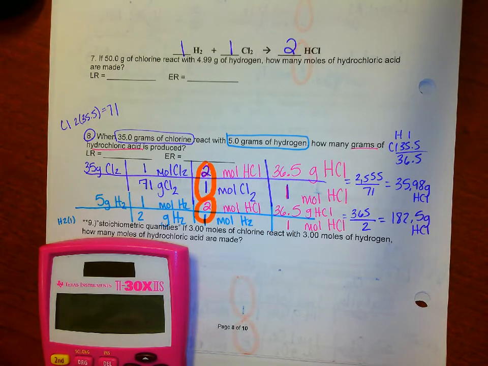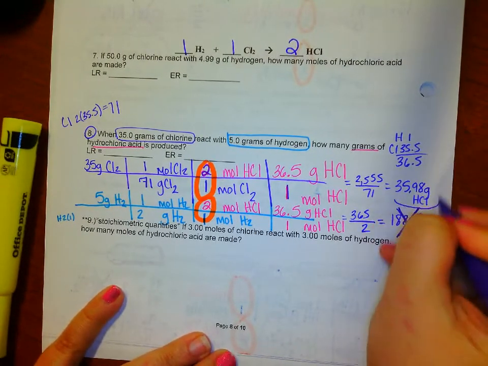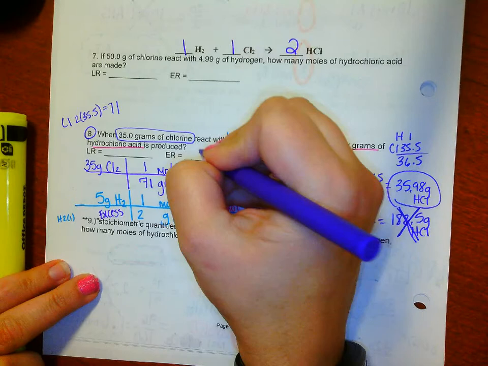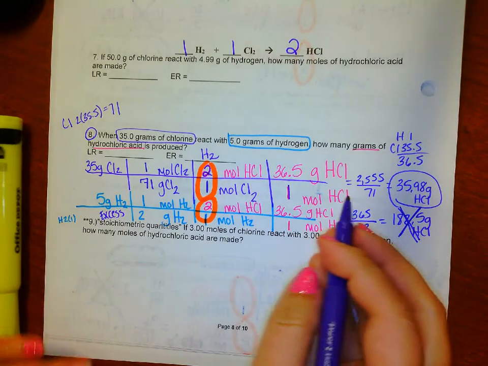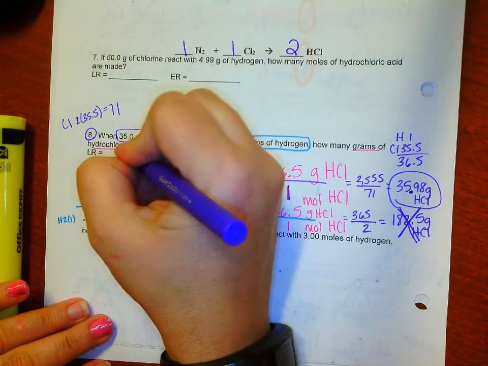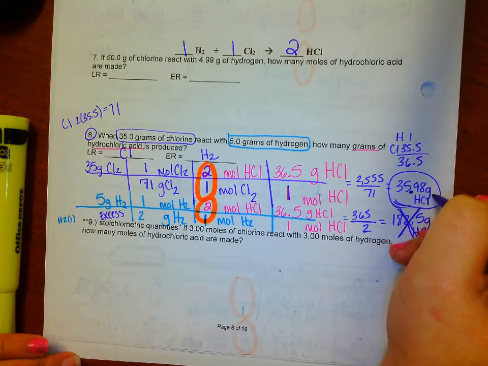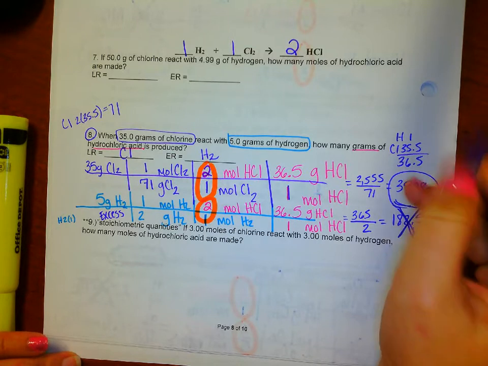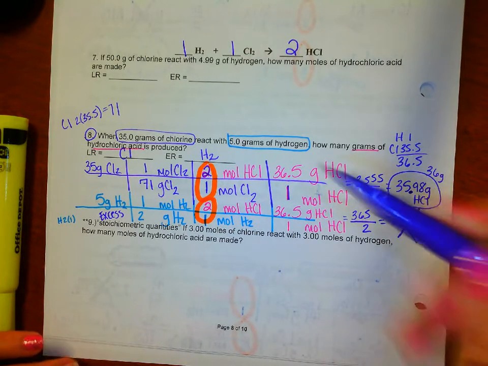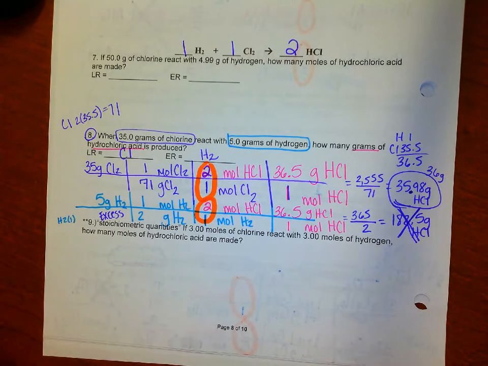So out of those 2 numbers, we will never obtain 182 grams of HCl. So that means we have extra hydrogen because we're going to run out of chlorine after 35 grams of hydrochloric acid are produced. So our final answer would be you could produce 35.98 grams of hydrochloric acid. In sig figs on your test, it would probably just say 36 grams. And that would give us our final answer.